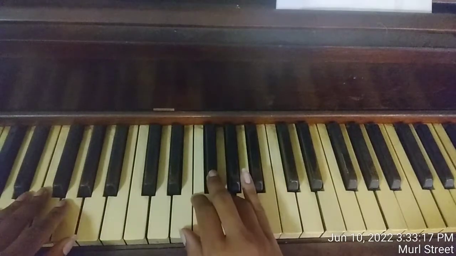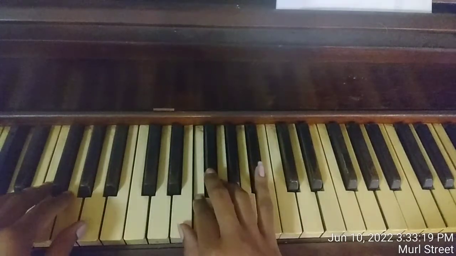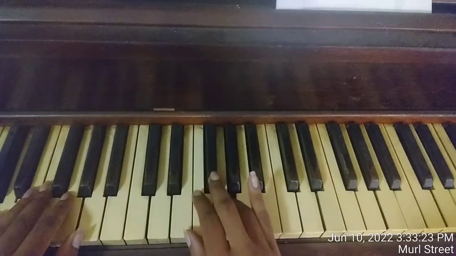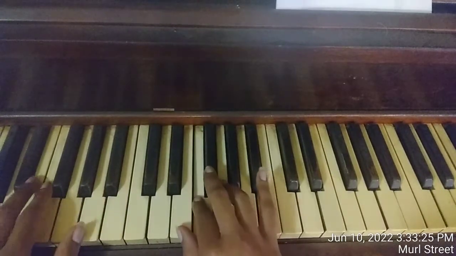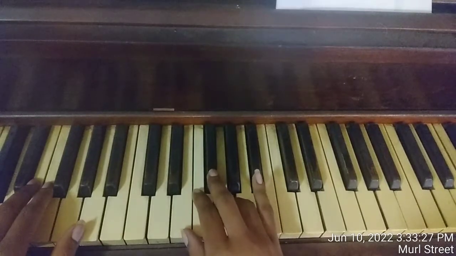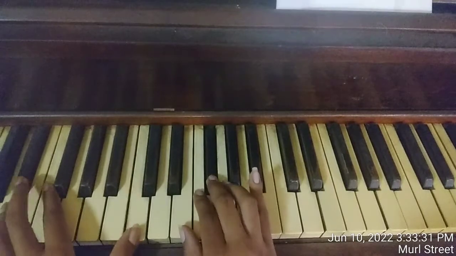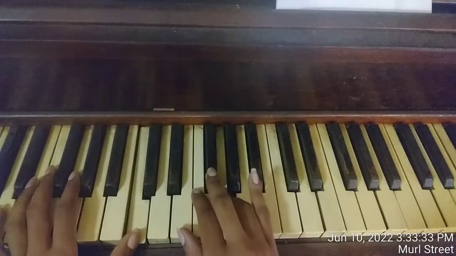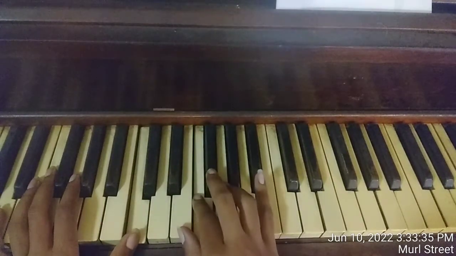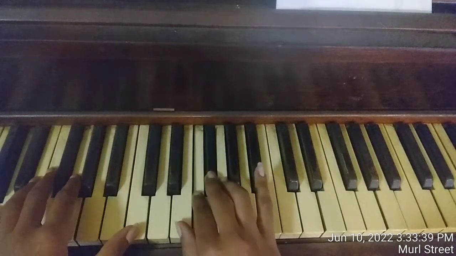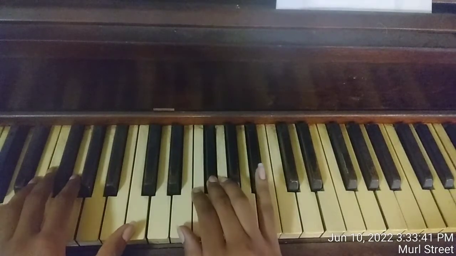Sort of drones on, doesn't it? I get the inclination to lift here. Where am I lifting to? Lifting to the C leads to what? What did that lead to? We just grounded ourselves back in that D.